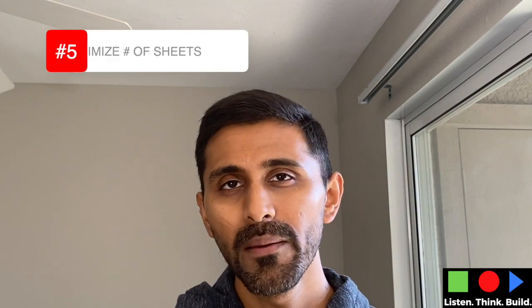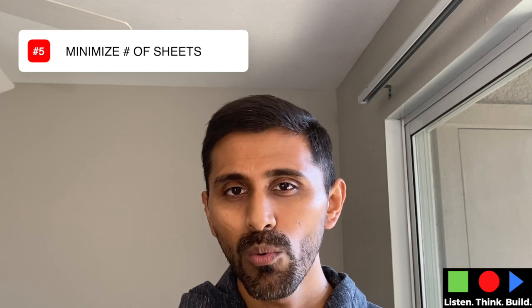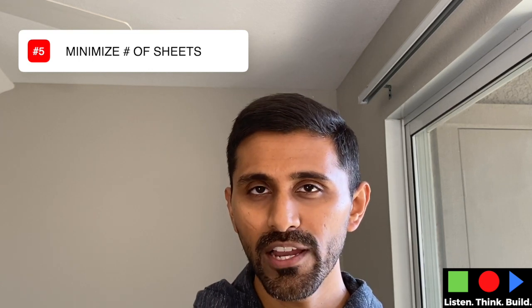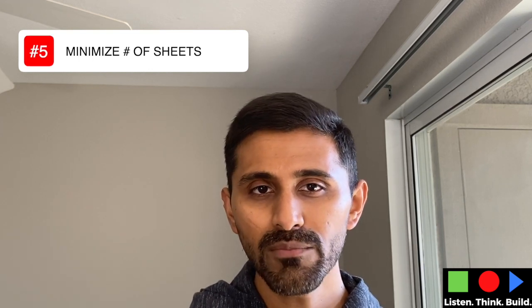Principle number 5, minimize the number of sheets. One of my favorite approaches to building a financial model is to have assumptions in one sheet, calculations in the second sheet, and any output such as graphs in a third sheet. You can accomplish a lot with just these 3 sheets and maybe 1 or 2 sheets for source data. Remember that it's generally easier to scroll within a sheet than toggle across sheets. So try to keep the number of sheets in your model to a minimum.